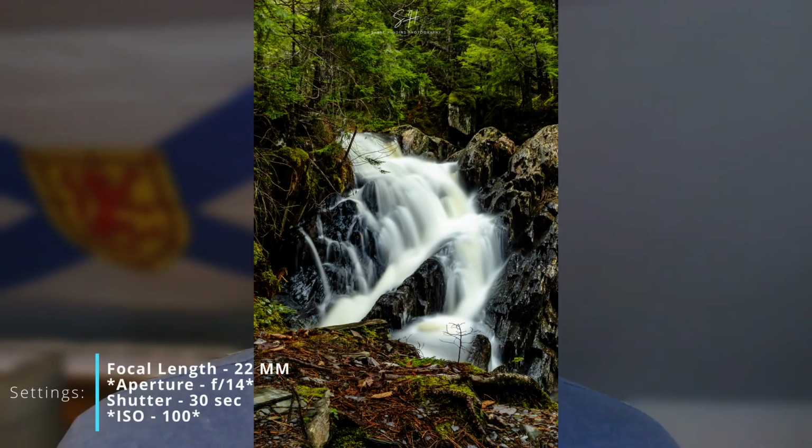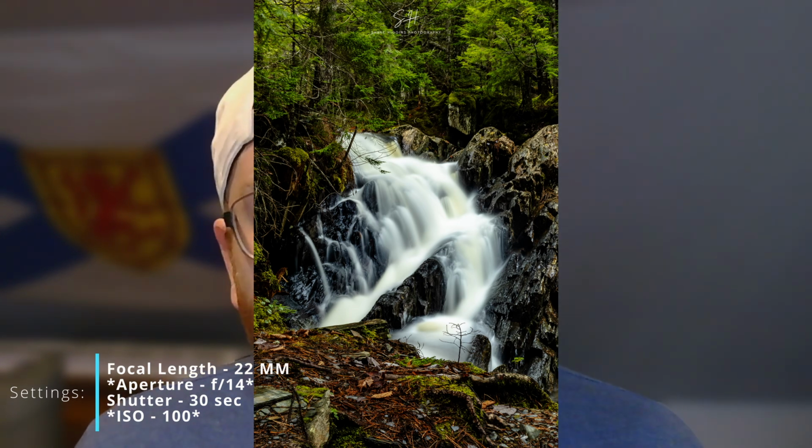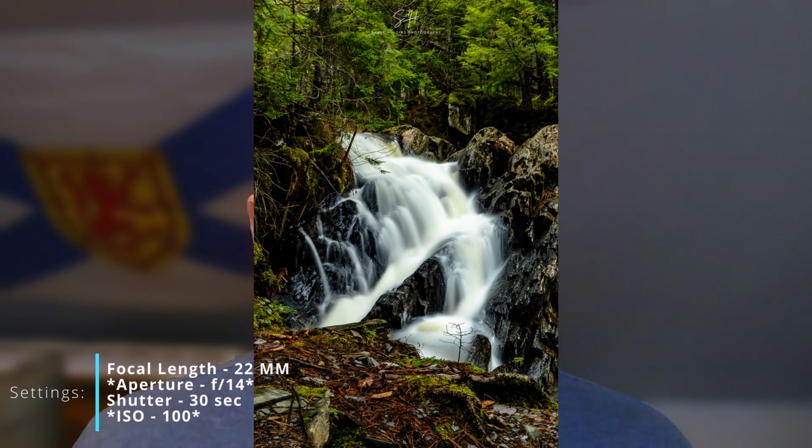Since we have this ND filter, let's get extreme with it. This exposure was taken with a 30-second shutter speed, the maximum for my camera without going into bulb mode, which just allows you to control the amount of time with the button. You know what I'm saying.